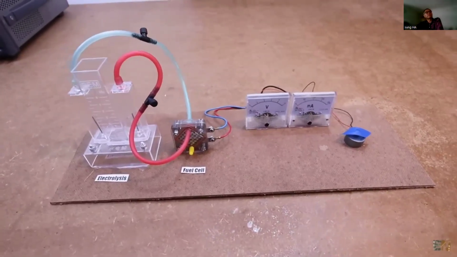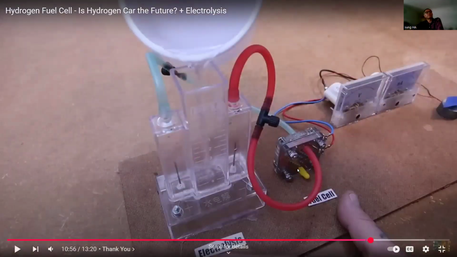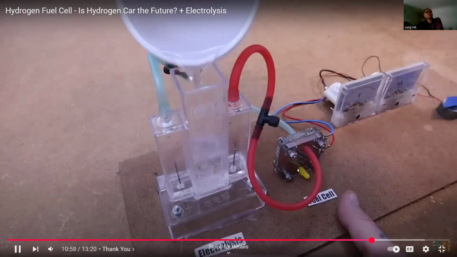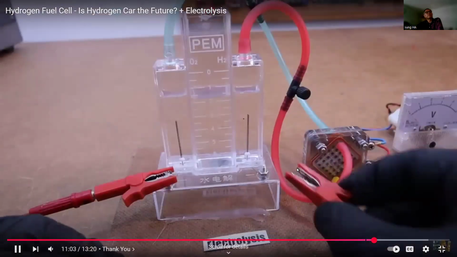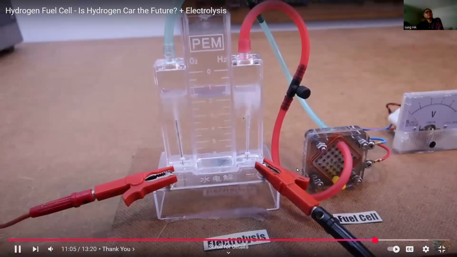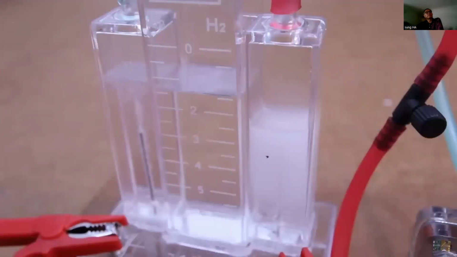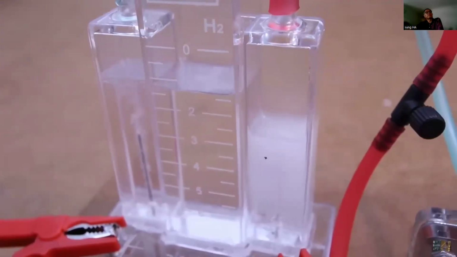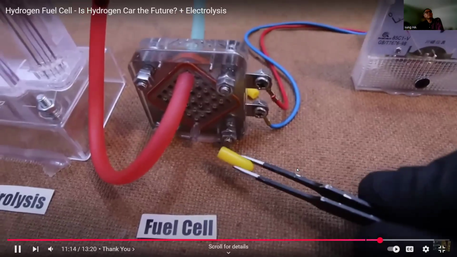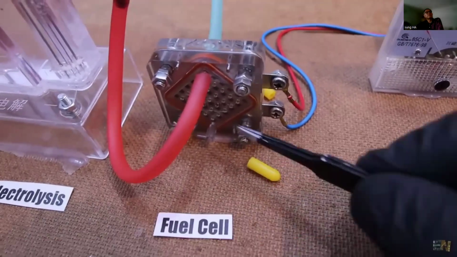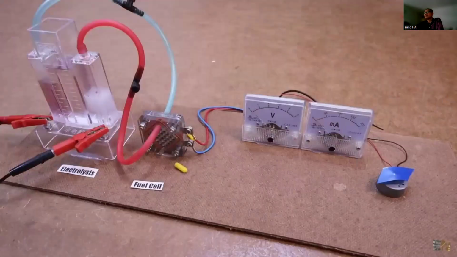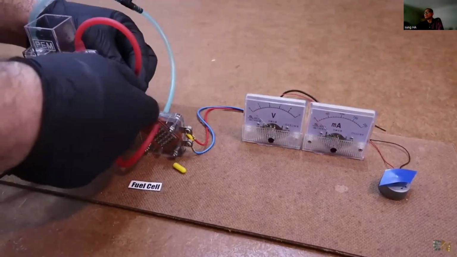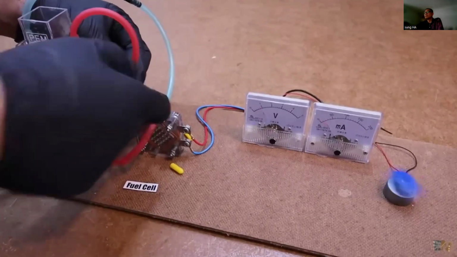Setup. Hopefully, that is now very good.